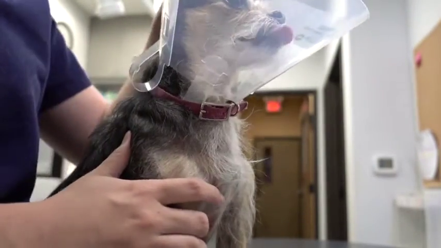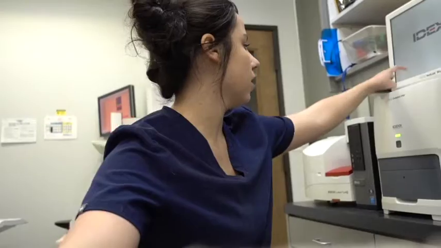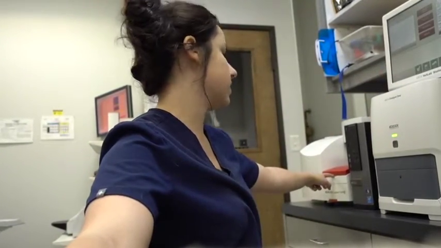So additional diagnostics or tests that we would do on a sick patient could be lab work, which we would use on our Catalyst and CBC machine. We would also do radiographs here if we had a geriatric patient or limping for some reason, or if we had a dog who has a possible foreign body, we would do x-rays on that as well. If we have a dog in respiratory distress or needs to know blood pressures, we could do an ECG.